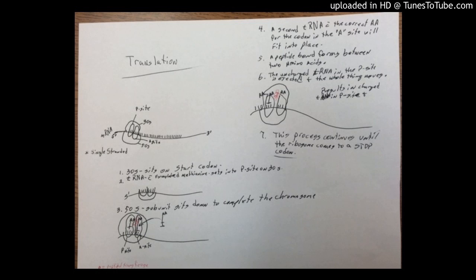This is a quick audio on the translational process. Remember, translation is where you are going from the messenger RNA to a protein. Translation occurs on the messenger RNA, which acts as a template for the ribosome to bind to in order to make the amino acid sequence.